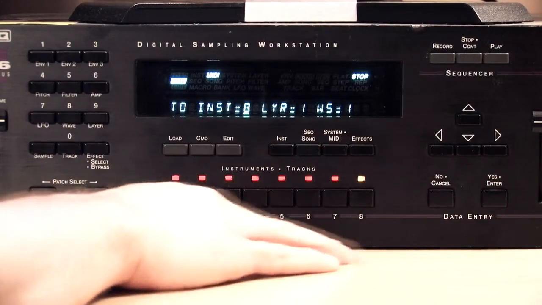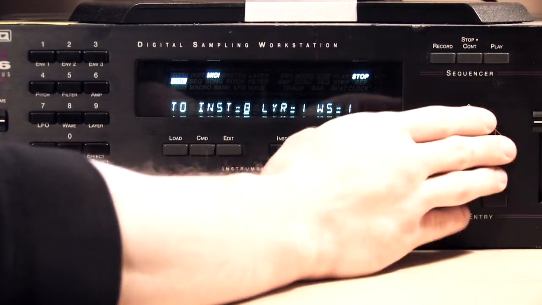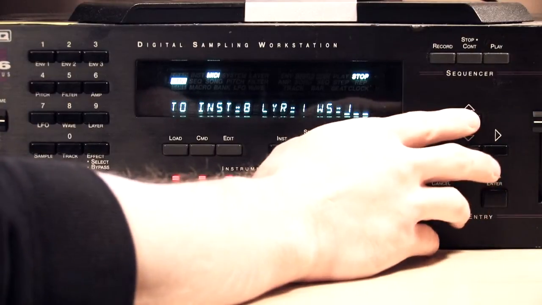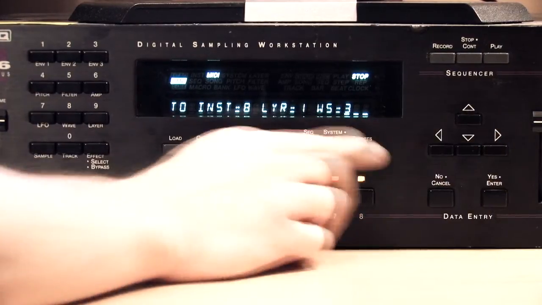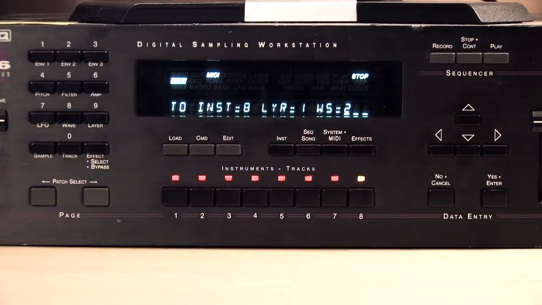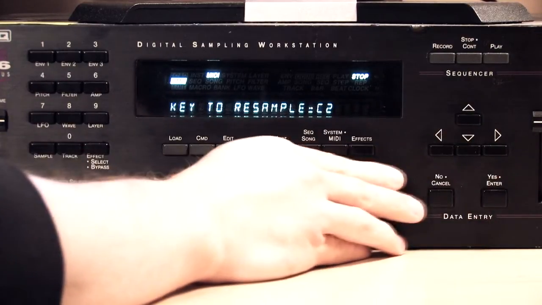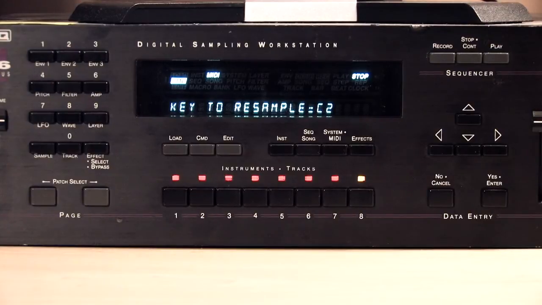Instrument 8, that's where we have our samples. We created the additional wave samples in the same instrument. That's what you have to do if you want to resample with effects. So the first one is wave sample 2. That'll be our left channel.